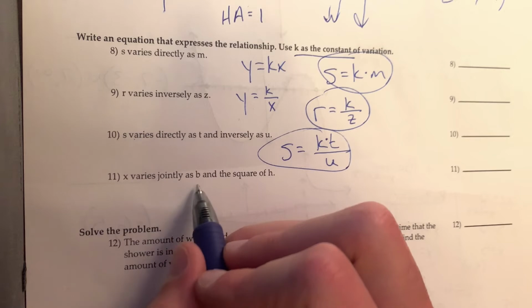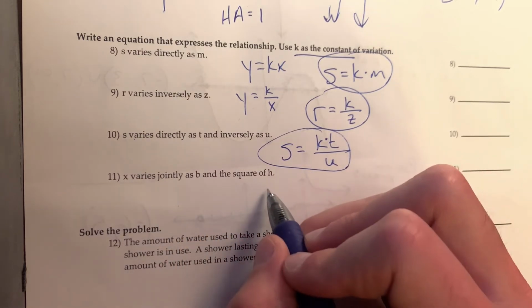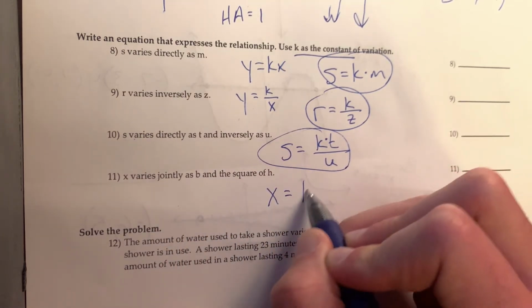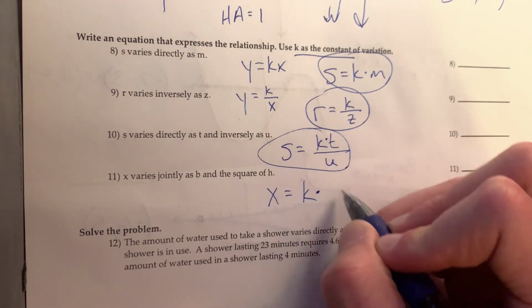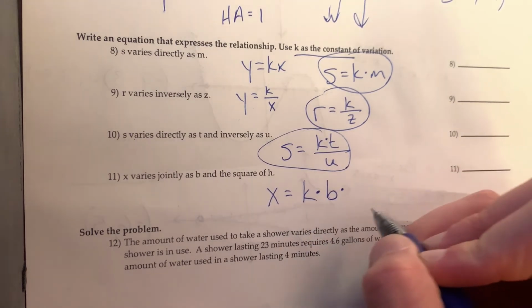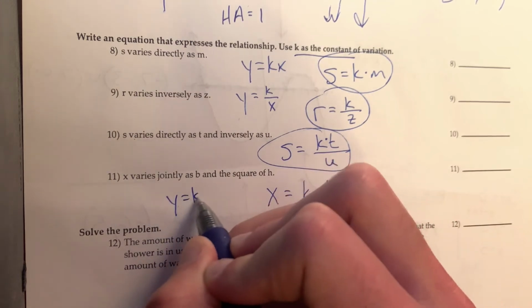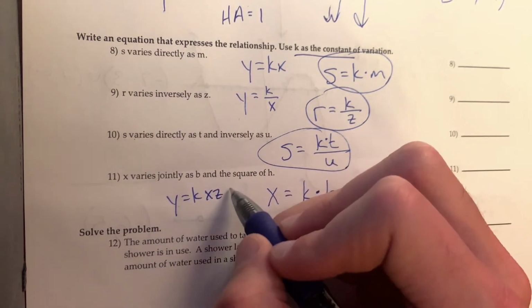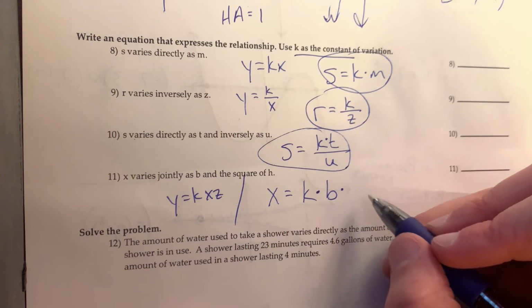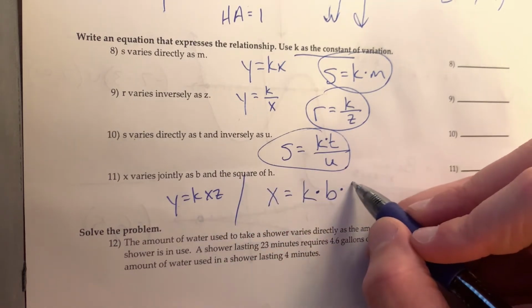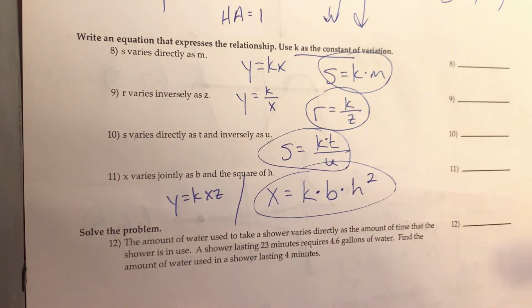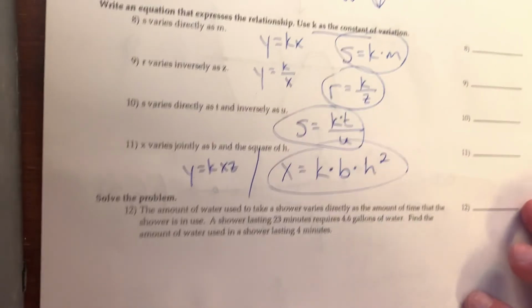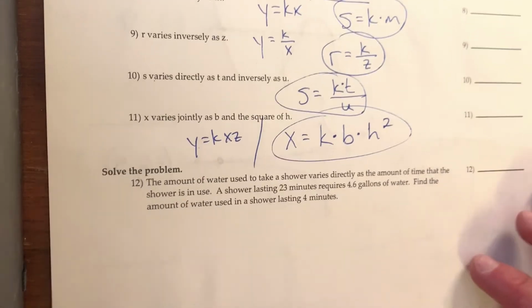Lastly, X varies jointly as B and the square of H. So X varies jointly, don't forget the K, with B. So K times B. Remember, joint variation is that big multiplication chain. That's how our default equation is there. K times B times the square of H. Again, square means our 2 exponent. KBH squared. Okay, good. Those are quick ones with variation equations.